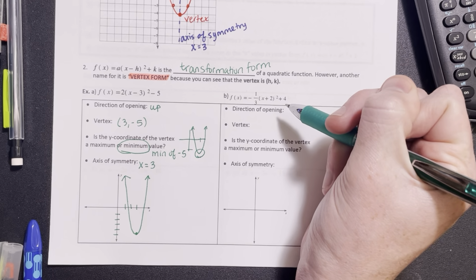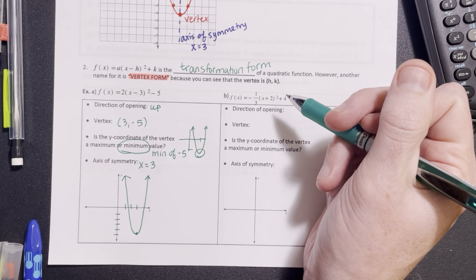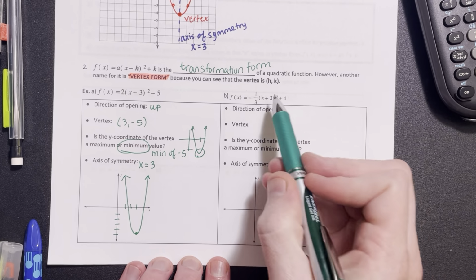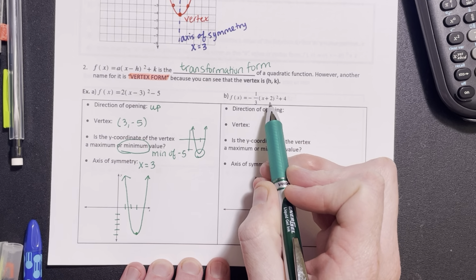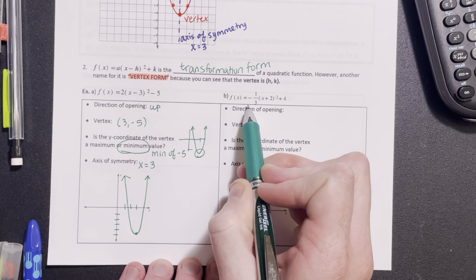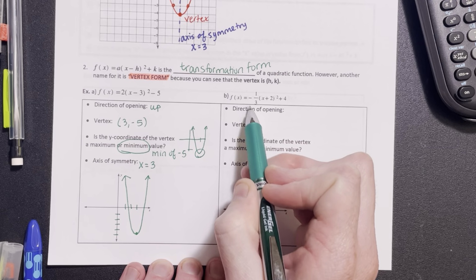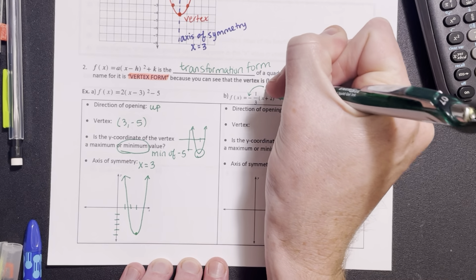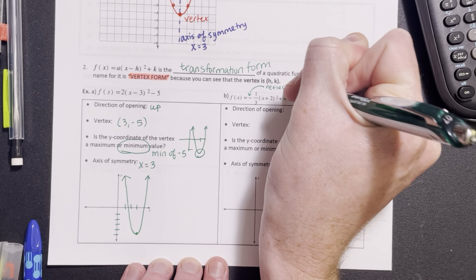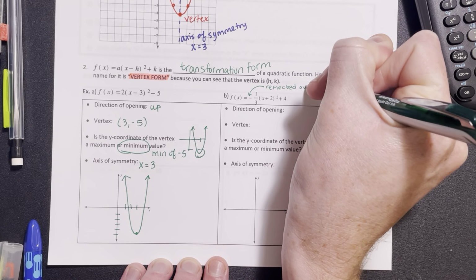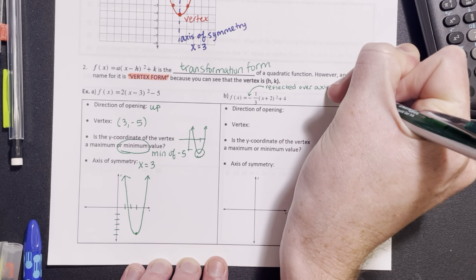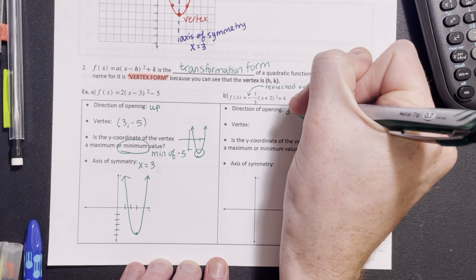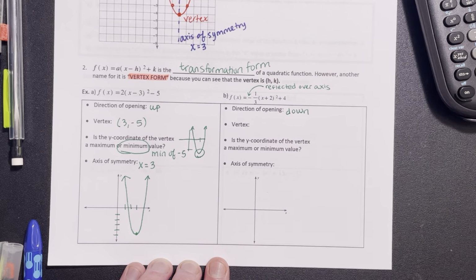In the second example, we have f of x equals -1/3 (x plus 2) squared plus 4. This one has shifted left 2 and up 4, but there were other transformations that happened. So there's this reflection across the x-axis, this negative reflected over the x-axis. There's also this vertical shrink by a factor of 1/3. But because it was reflected, this is now going to be opening down.